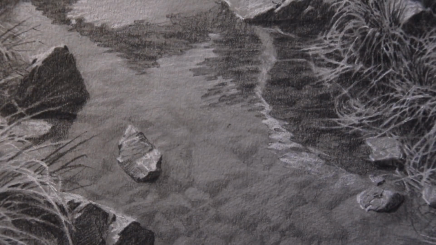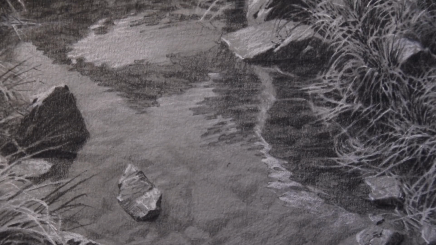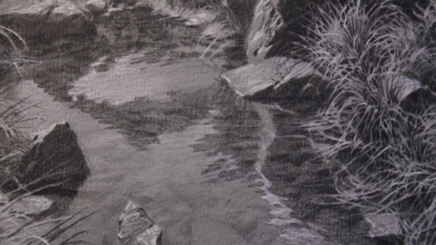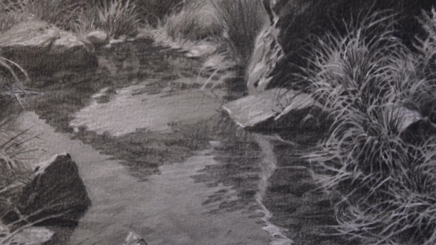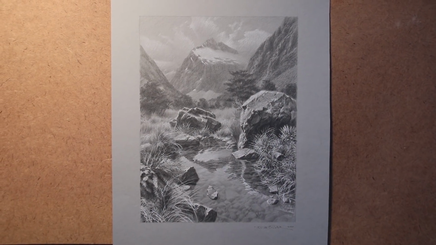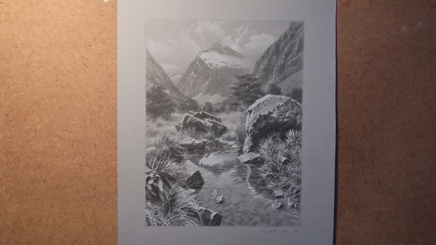But there you have it. We've got a finished drawing of Mount Talbot with a little bit of clear water. I am really excited to turn this little drawing into a painting. Stay tuned for that one.